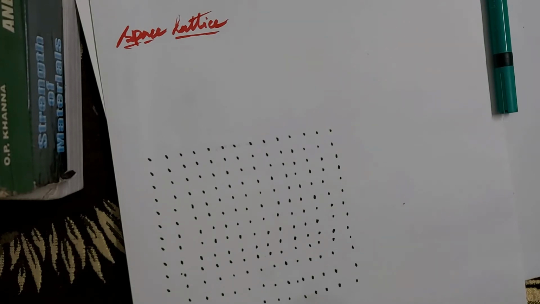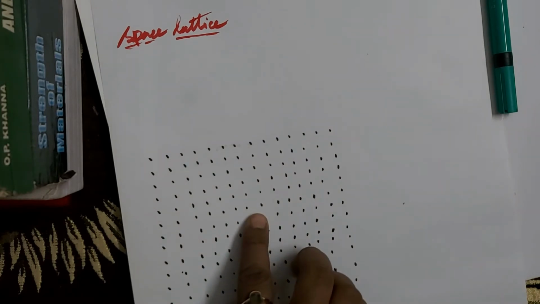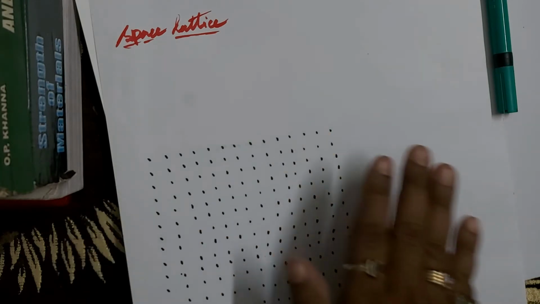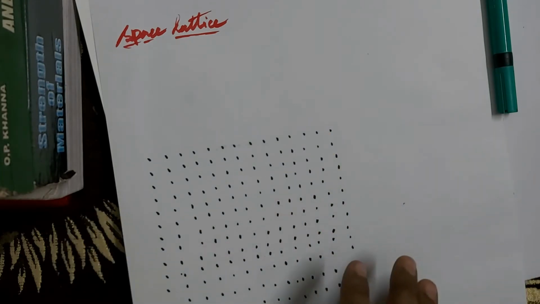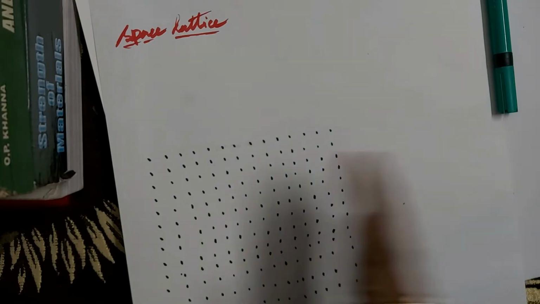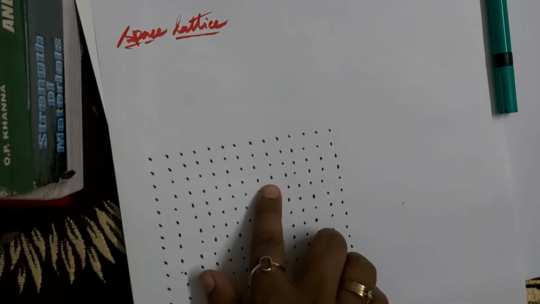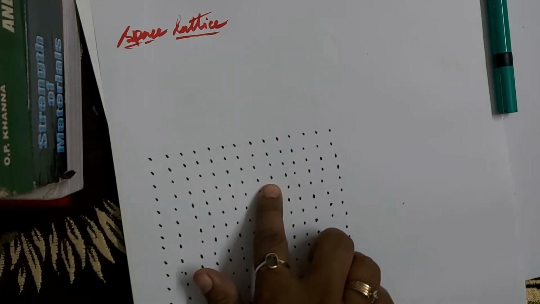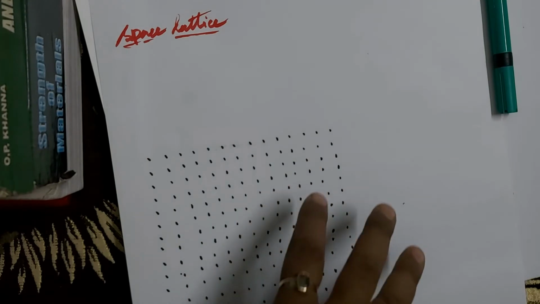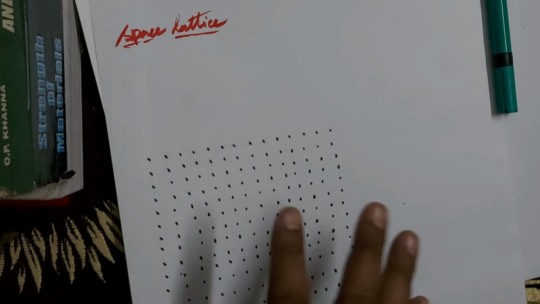So what is that space lattice? Let us say this point, and it is in an infinite array of points. Let us say this side it is infinite, this side infinite, this side infinite, and this side is also infinite. So here is an infinite array of points, and we are taking one single point. And obviously this should be a 3D space.